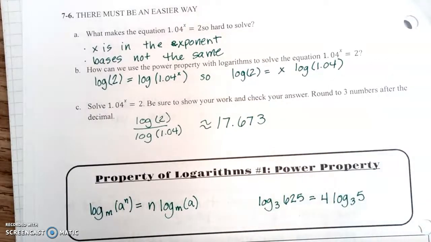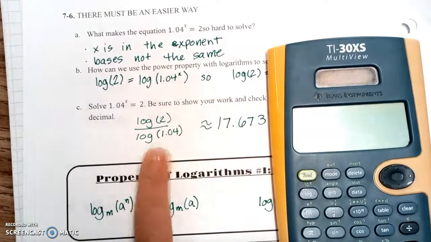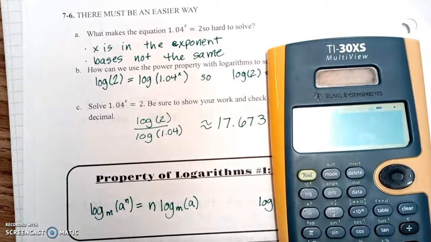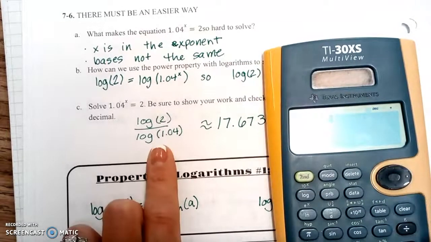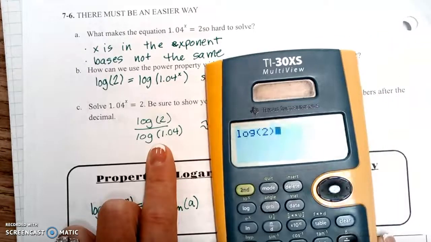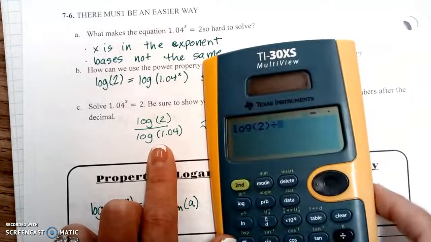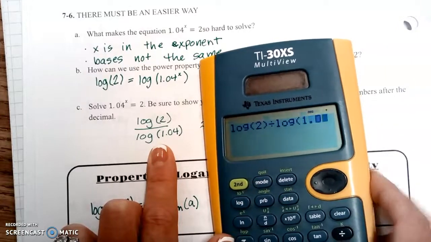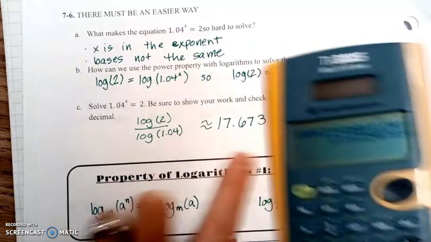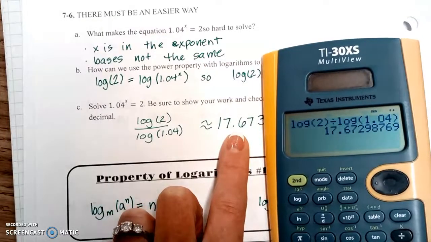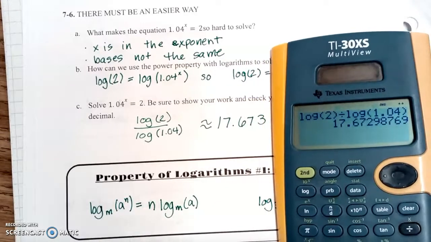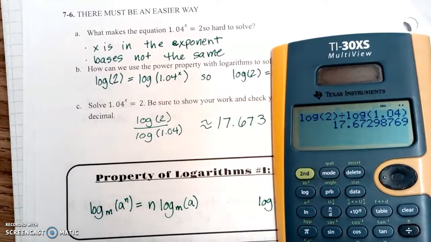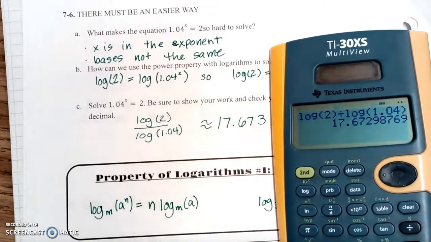So let me show you this on the calculator. So we're going to take log of 2, divided by the log of 1.04. And we're going to get this decimal 17 point. And then after the decimal, they want us to round to 3 decimal places. So right now there's 672, but next to the 2 is a 9.